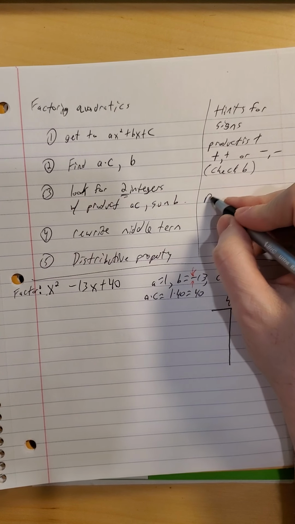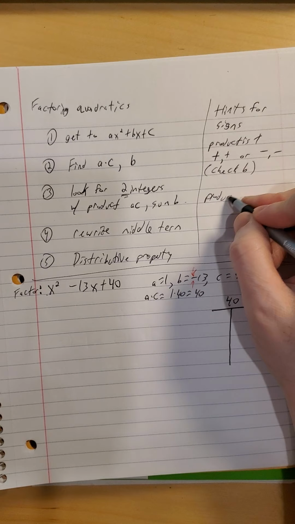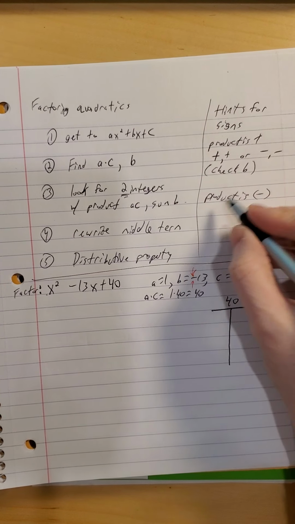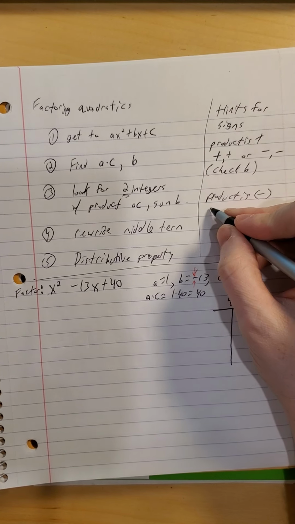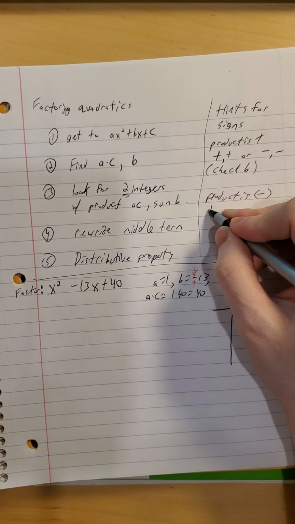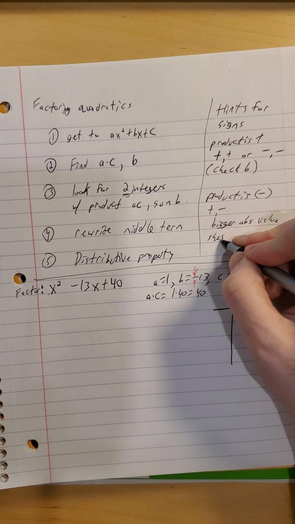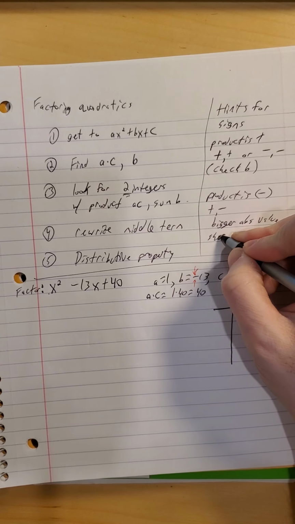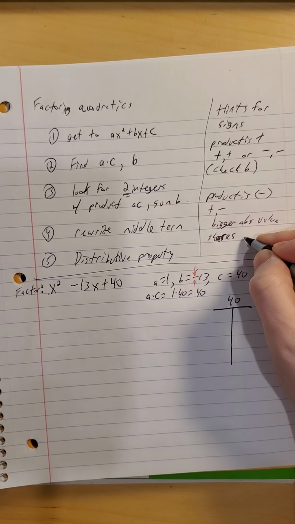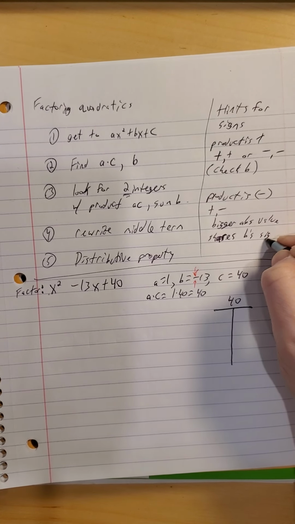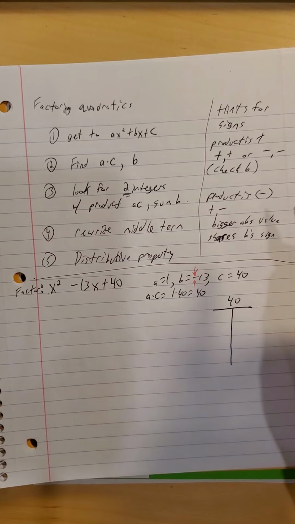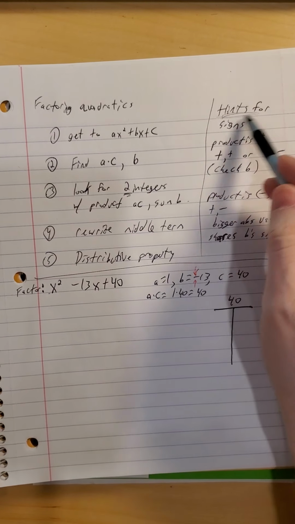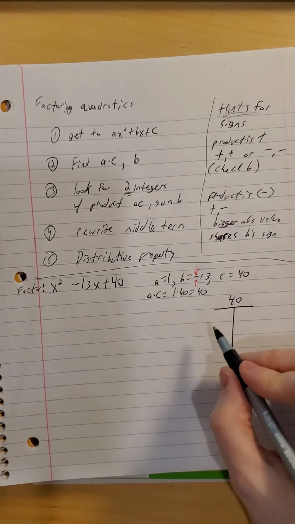If the product is negative, you have one of each sign. And the bigger absolute value shares B's sign. So these are some good hints to look for as far as sign work.